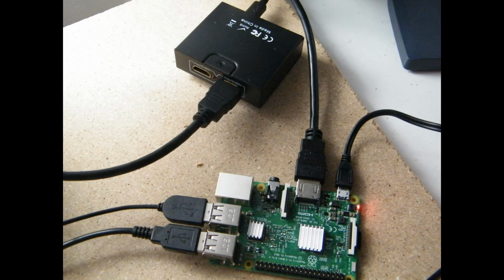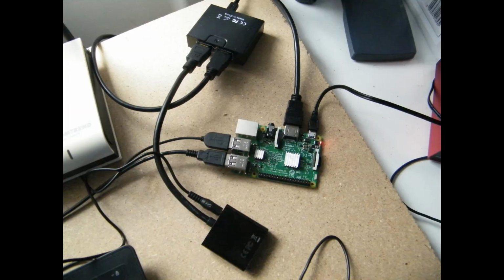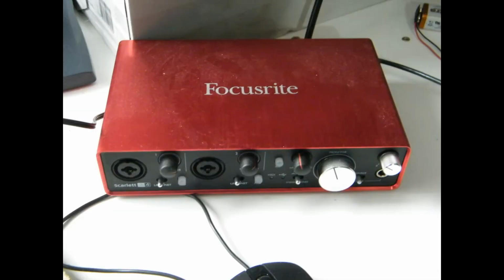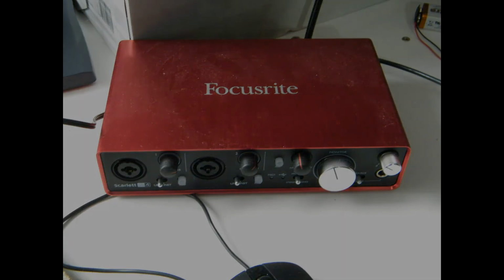Let's try it. So, here are the connections now. From the Raspberry Pi HDMI output to adapter 1. From adapter 1 into adapter 2, the video output of adapter 2 stays unused. And from adapter 2, the audio output jack into my studio sound system. If everything works fine, I'll feed the audio into my Focusrite Scarlett later.